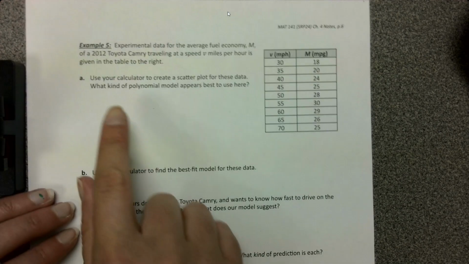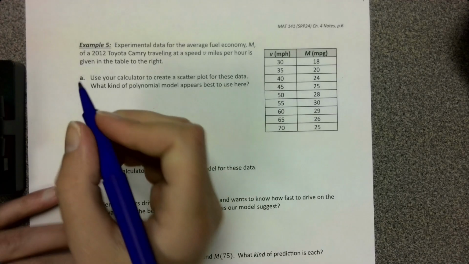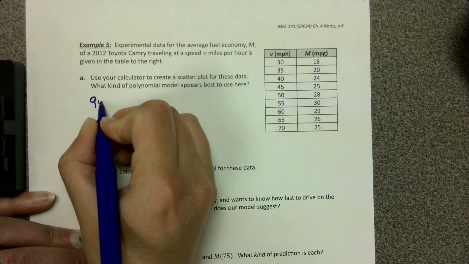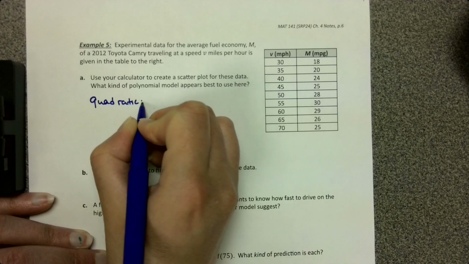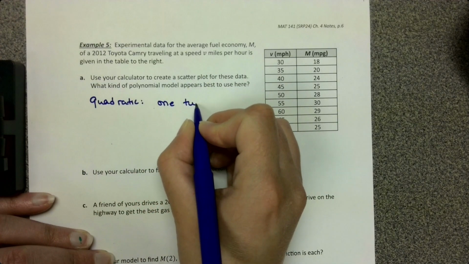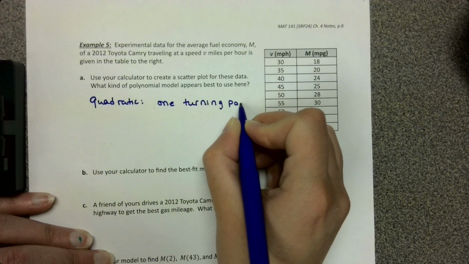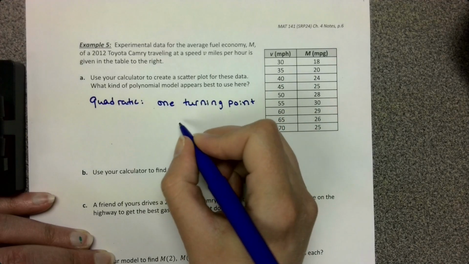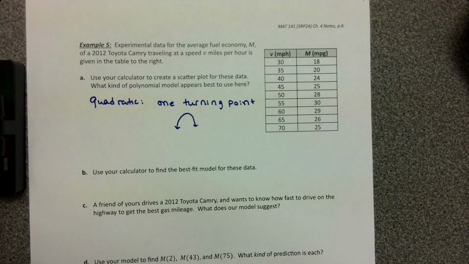What kind of polynomial model appears to be best? Quadratic appears to be best because the data seems to have one turning point. So we're thinking that something of this shape should fit that data pretty well.